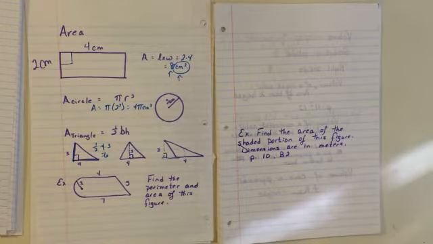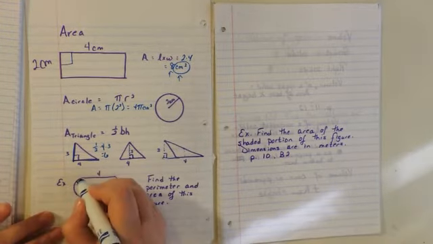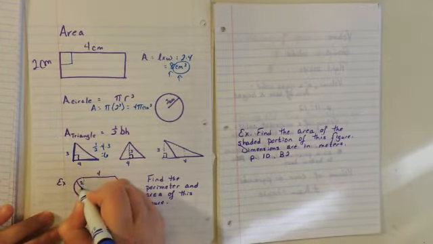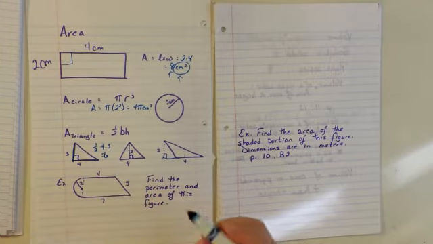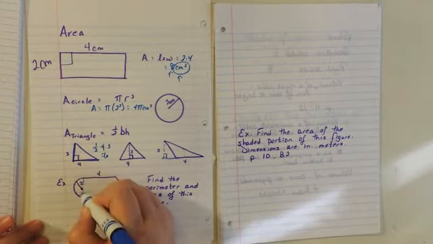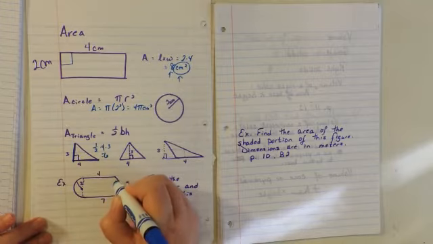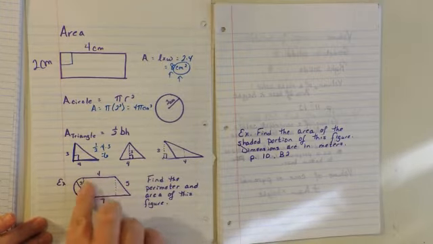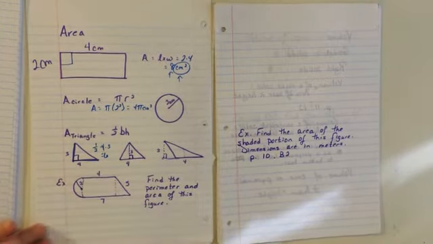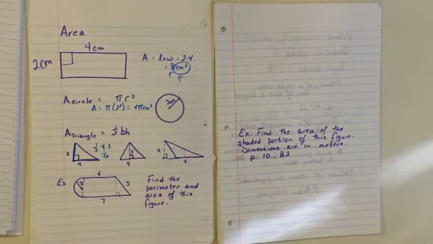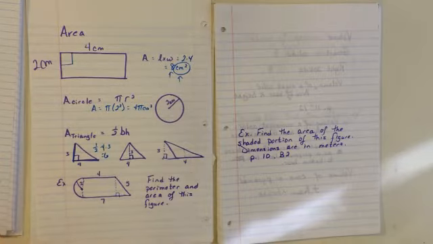Okay, so when we start subdividing this figure, we can put a dotted line here, and here we have a half circle. Pretend it's straight. Okay, if we put a dotted line here, then we have a rectangle and a triangle, and this triangle is a right triangle. Okay, let's start with the area of the half circle.